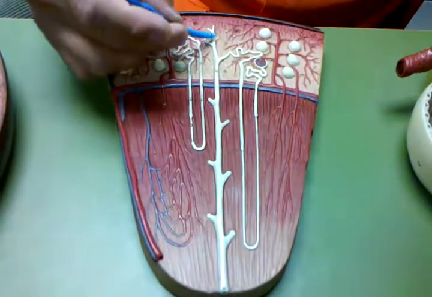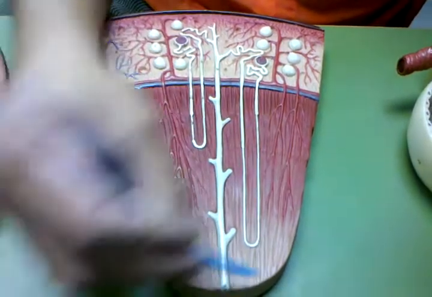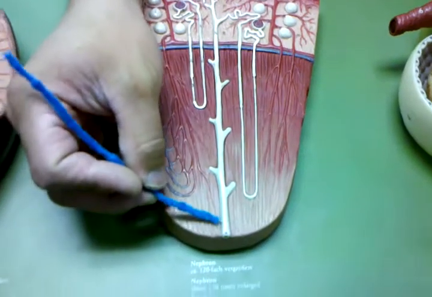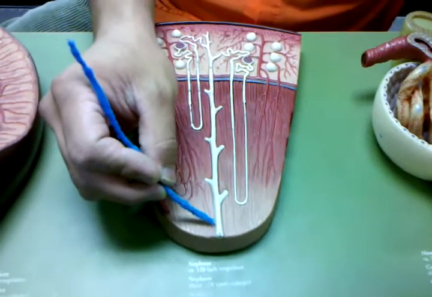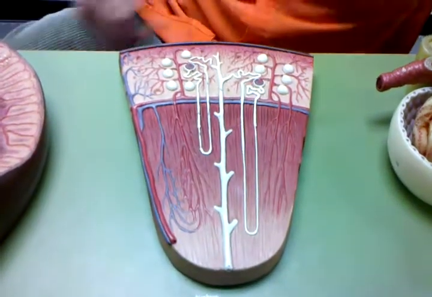Now, that collecting tubule will take the urine all the way down to the tip of the papilla, where you can now call it a papillary duct. So that's kidney stuff.